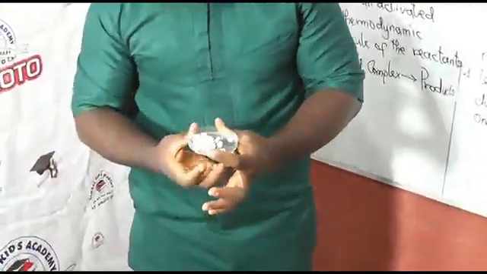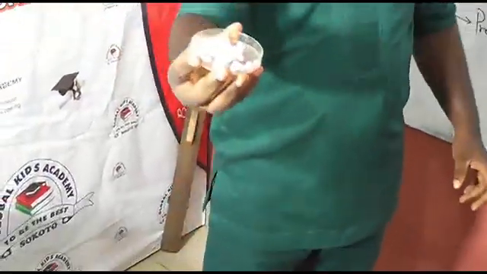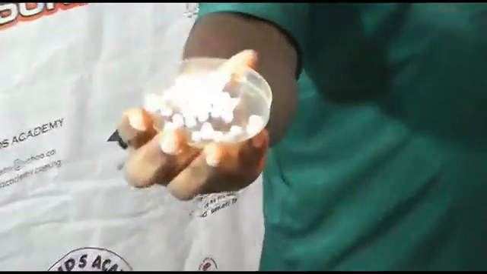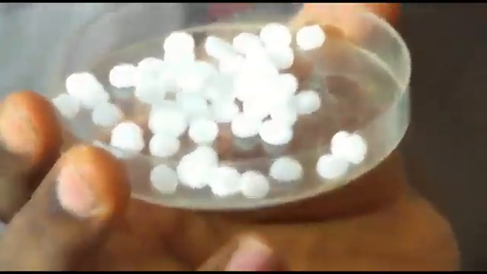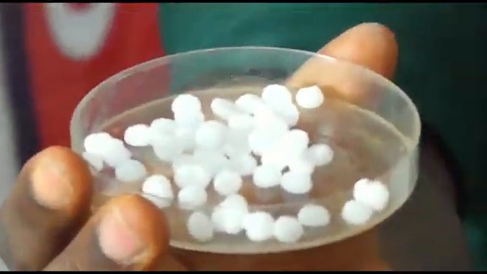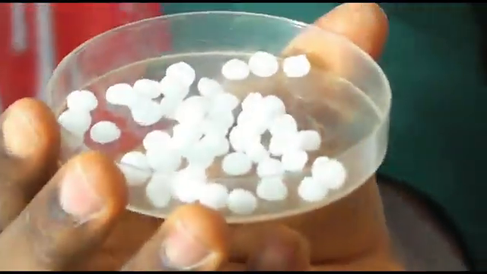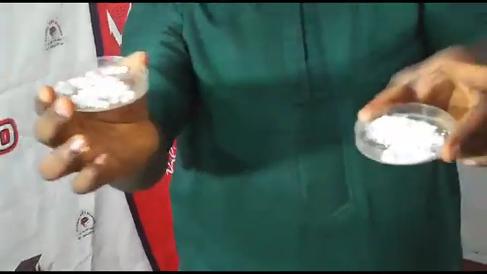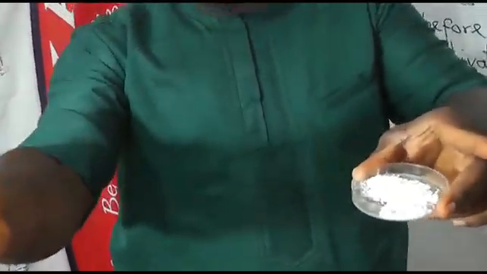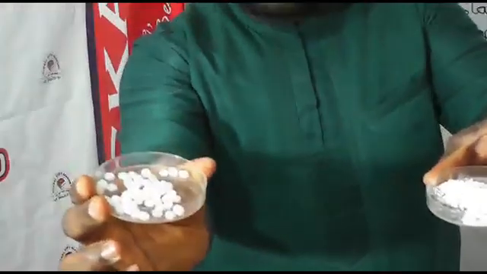Now, this is sodium hydroxide. This is a pellet of sodium hydroxide. You can see the nature of this reactant, pellets. Now, let's compare it. Look at the two. This is in powdered form, and this is the pellet.